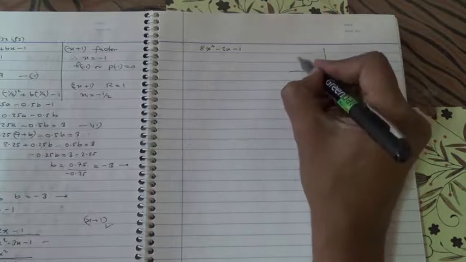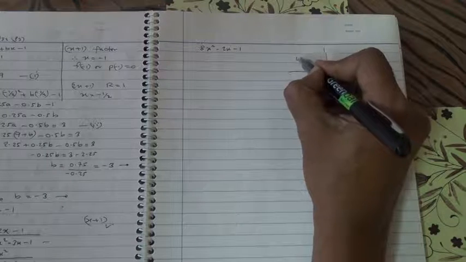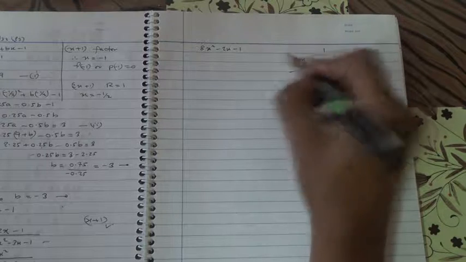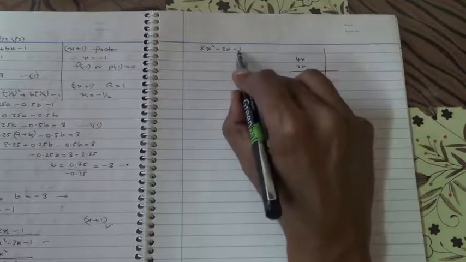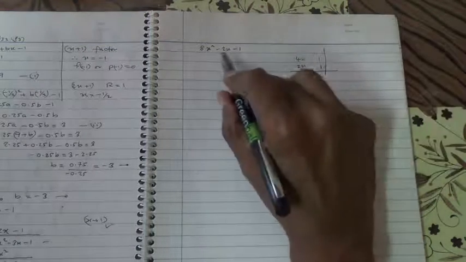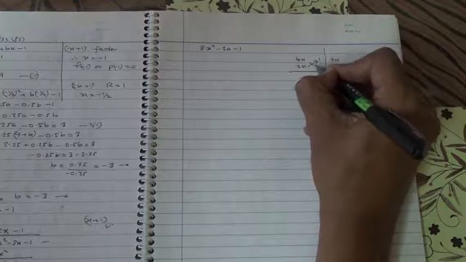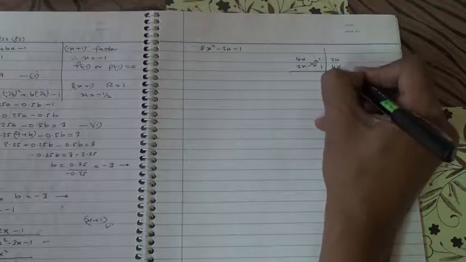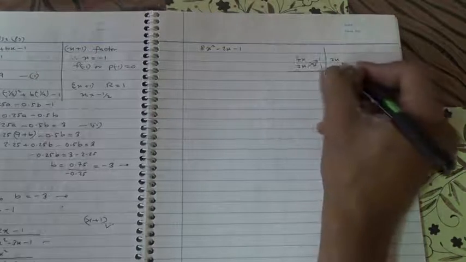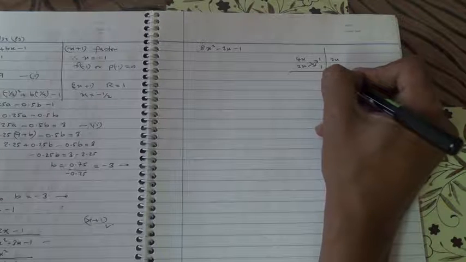If we have 8 here, maybe we can do 4x times 2x is 8x squared, and we have to have minus 1, minus 2 in the middle. So 2 times x is 2x, 4 times x is 4x. And how can I get minus 2x? By putting this as minus 4x, because minus 4x plus 2x is minus 2x.